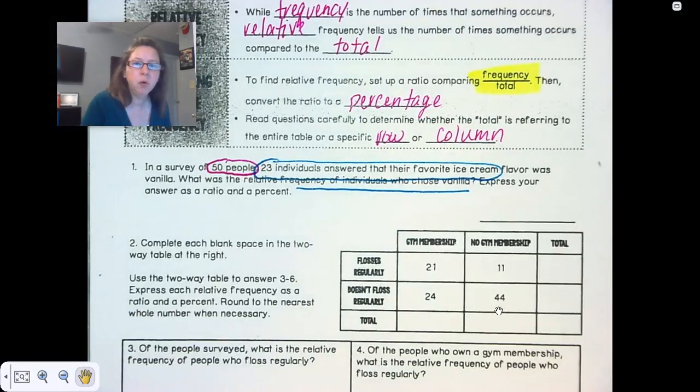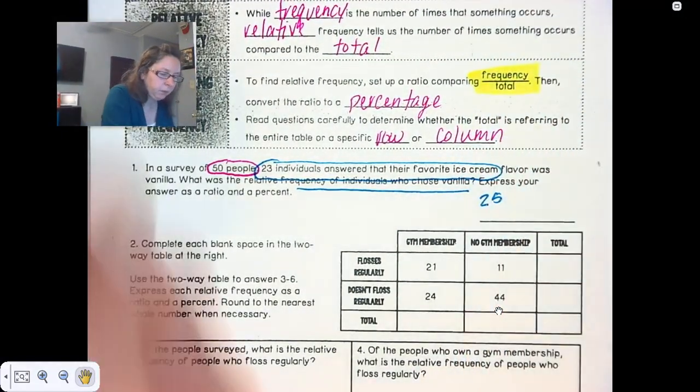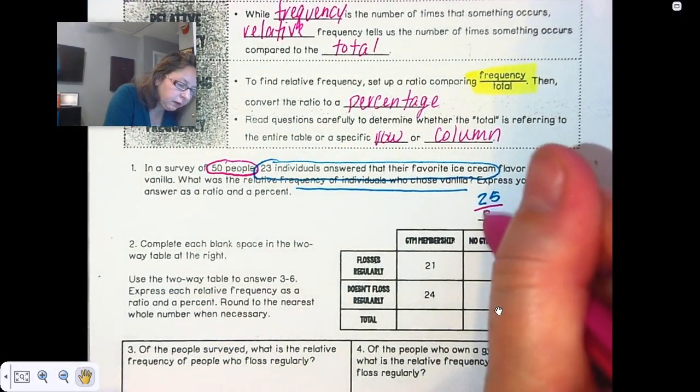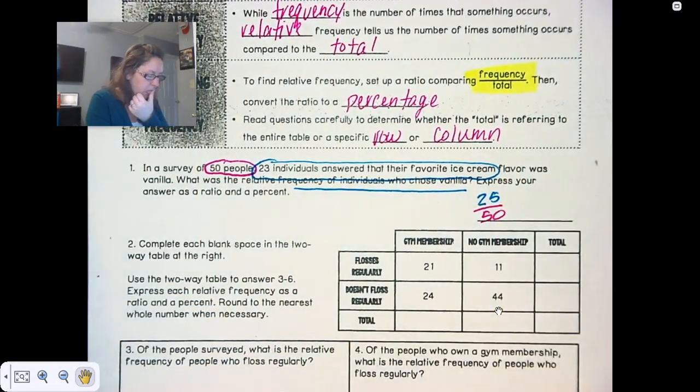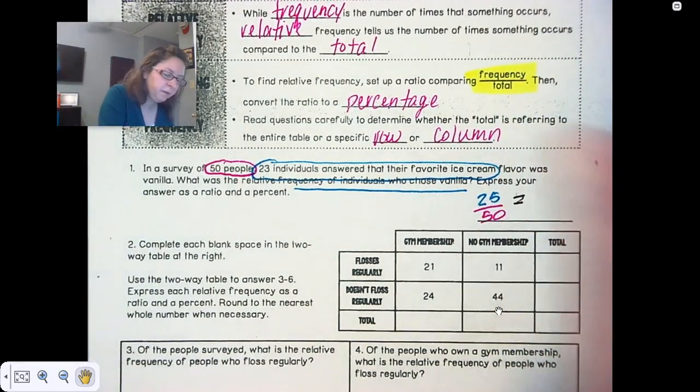Okay, so what I'm going to do is 23 divided by 50. And if I type that into my calculator, it will give me a conversion of 0.46.